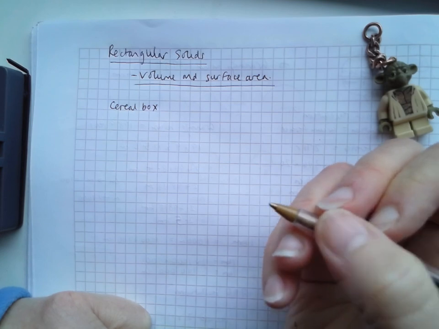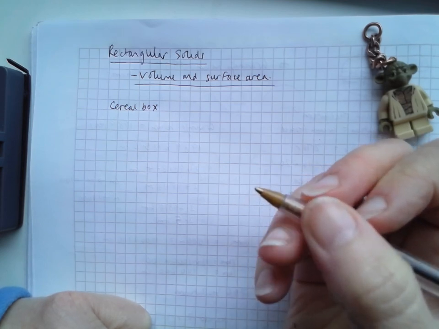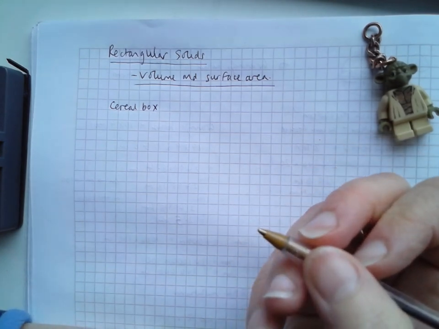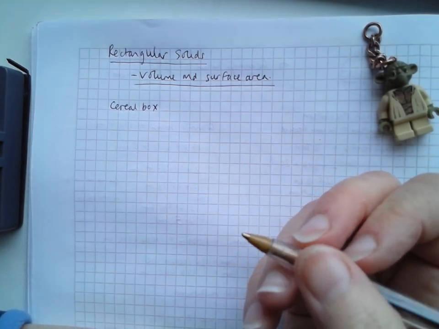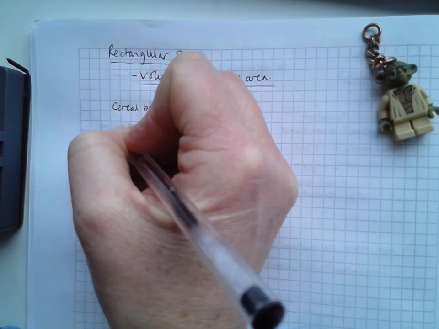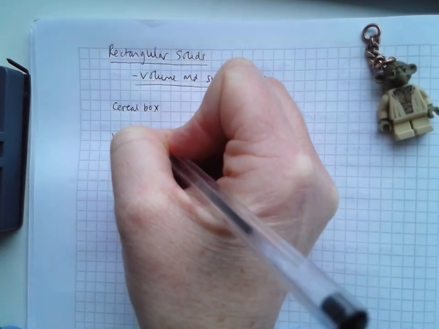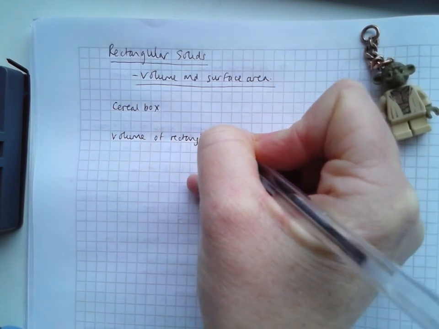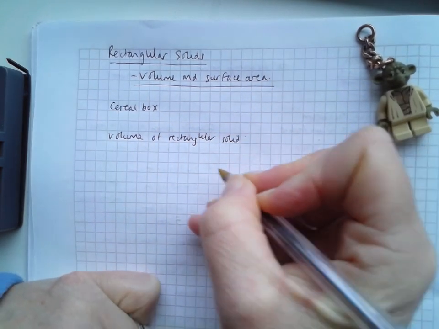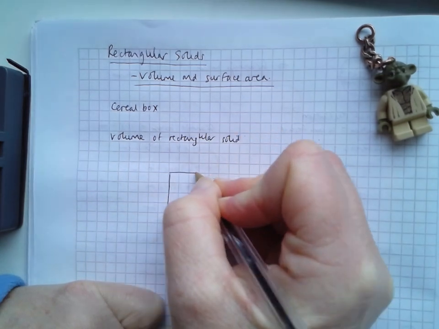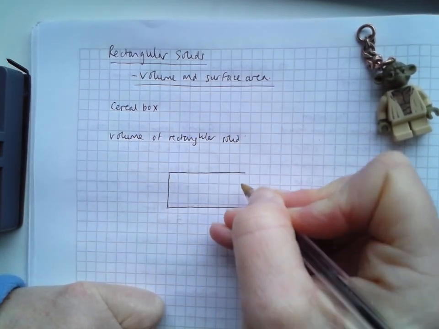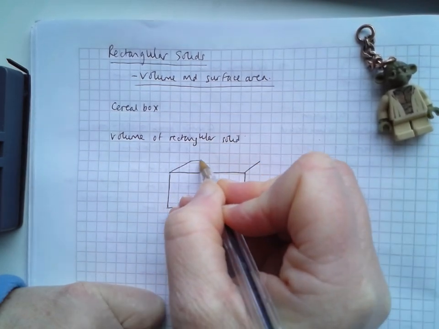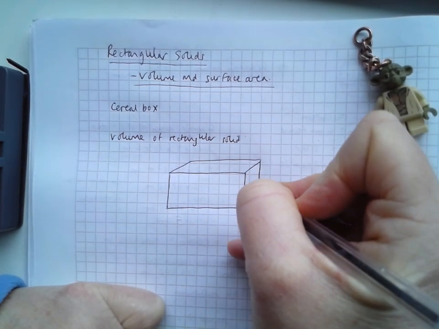Okay, so there's a variety of rectangular solids that you have around your house. You've been learning about them since you were in national school, so this shouldn't be too difficult for you. Let's start with volume first of all, and volume of a rectangular solid. So let's just draw a quick sketch of what a rectangular solid might look like. So here is a rectangular solid. It's a rectangle, but it's obviously got a three-dimensional quality. So there we are, there's a rectangular solid.